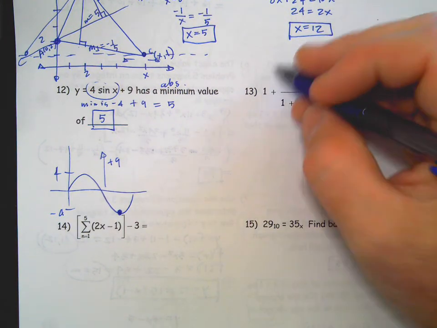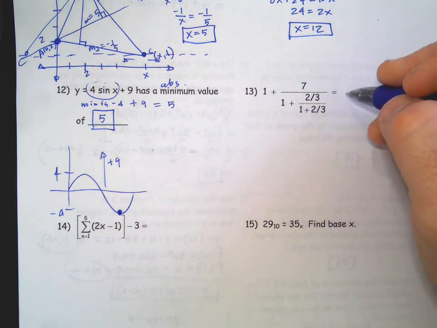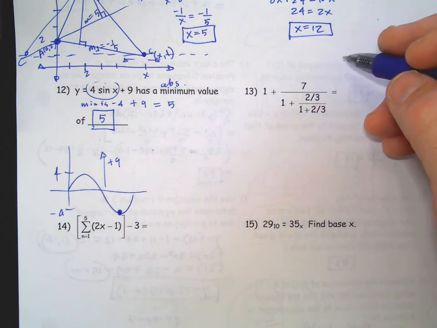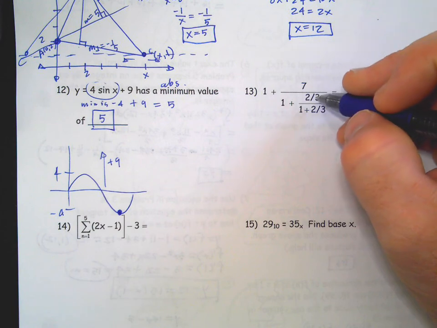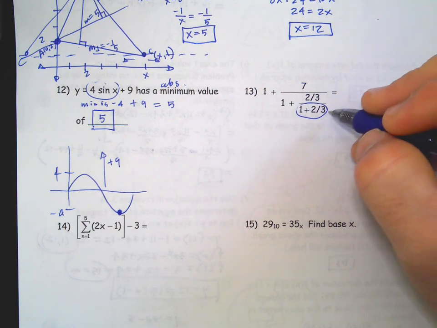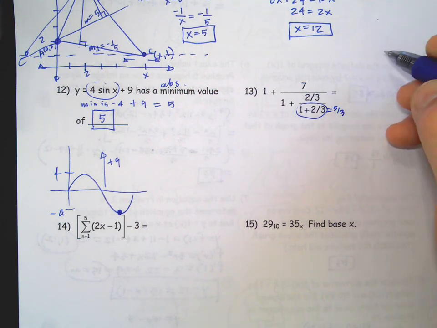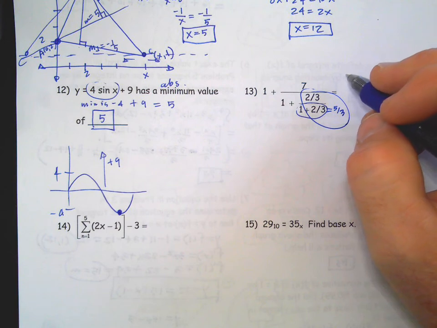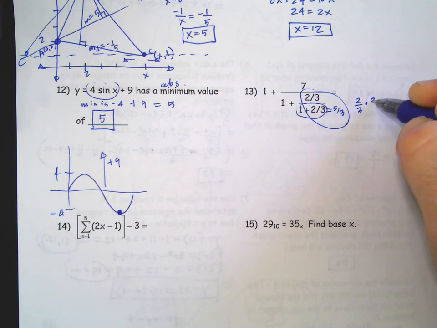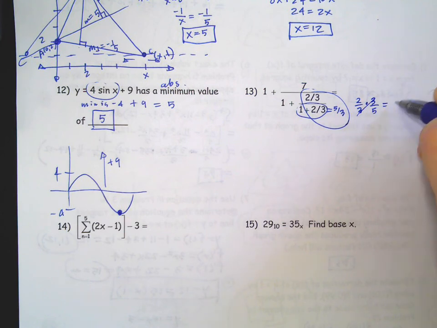This one's just trying to simplify this into a nice answer. It's complex fractions, and fractions, and fractions. So the trick is we want to combine these together first. And so that's going to be 5/3. And then we want to combine those together. So this is going to be 2/3 times the reciprocal 3/5. So that's going to be 2/5, right?